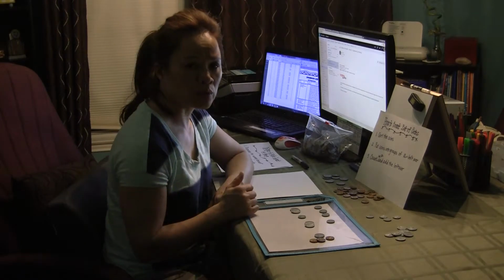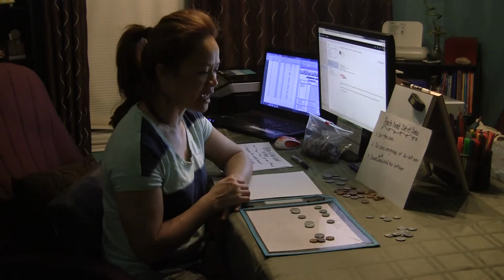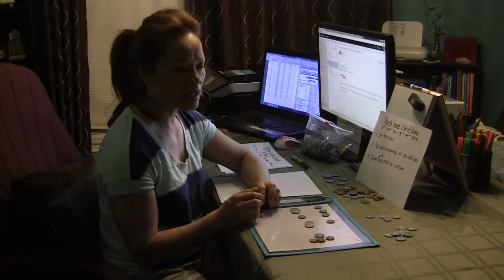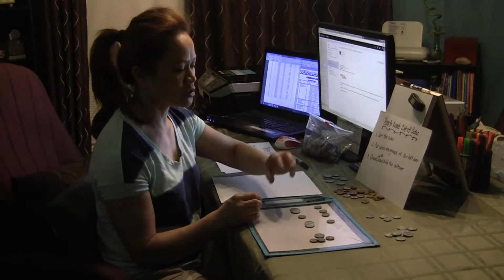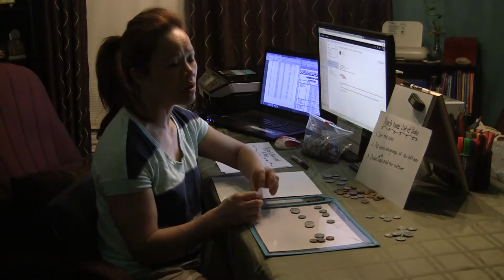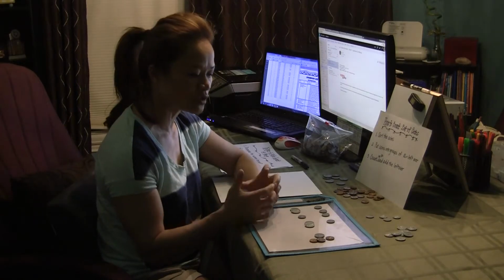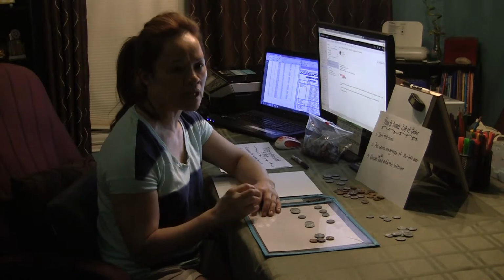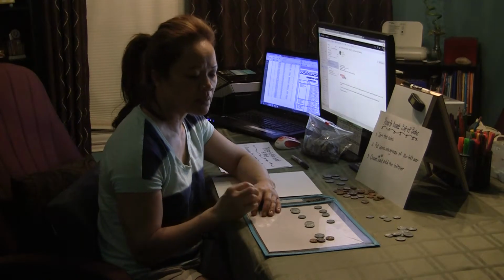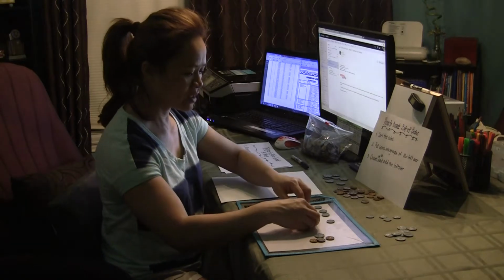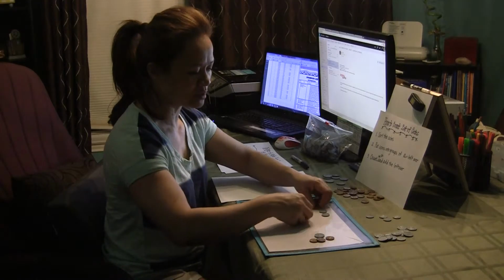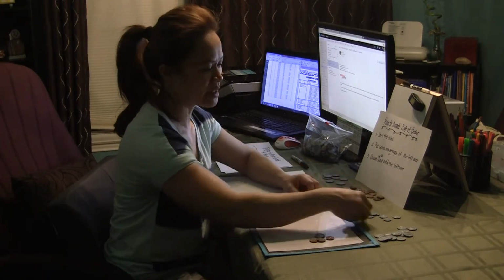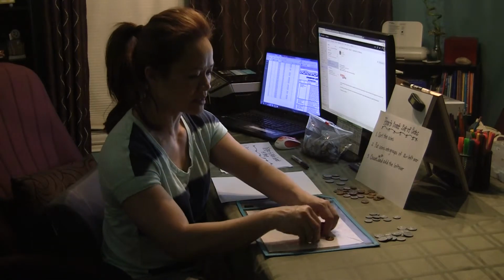And if you have 3 quarters, you're going to go through the whole process again. Get out the 3 quarters, decompose it into 2 dimes and 1 nickel, until your child finally realizes that, oh, 2 quarters, 50 cents, I can do 5 dimes. That is going to be a learning experience for them. That is something that they will discover. So hopefully, this lesson would help you to guide your child into how to count a set of coins.